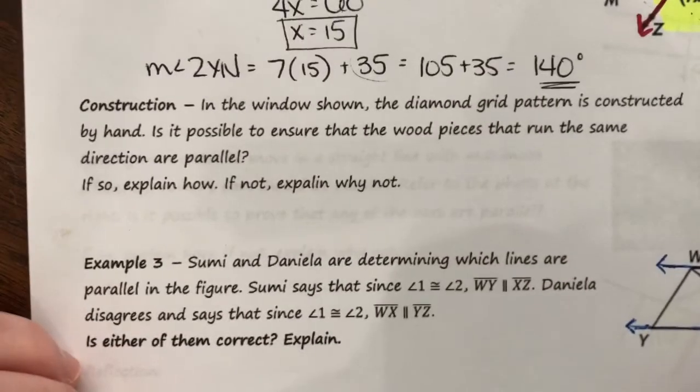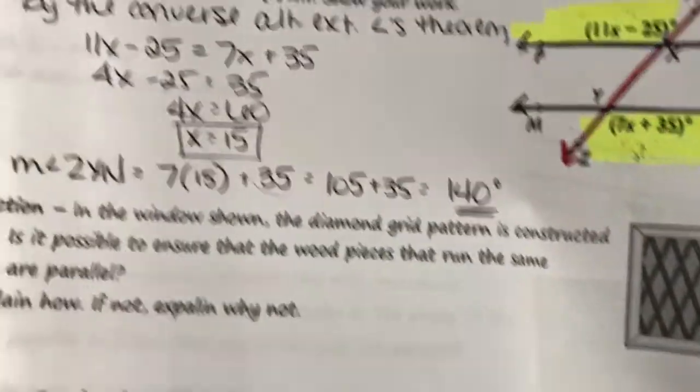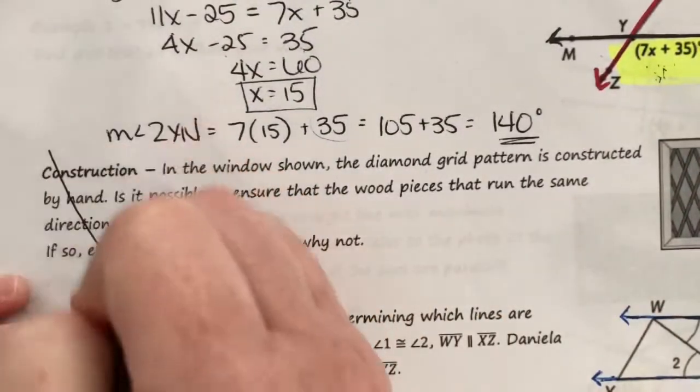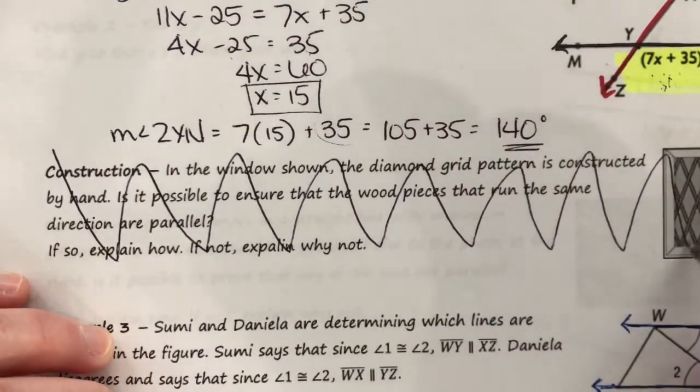Next one, construction. This one I actually hate. I always skip this example. I don't even like it. It's hard to measure anything on this picture. I know you don't have these in front of you, but we're going to skip that.